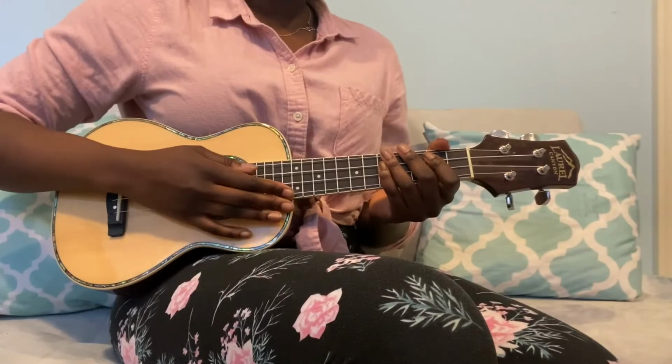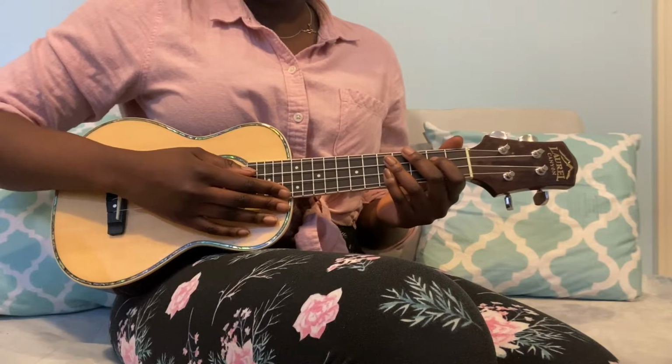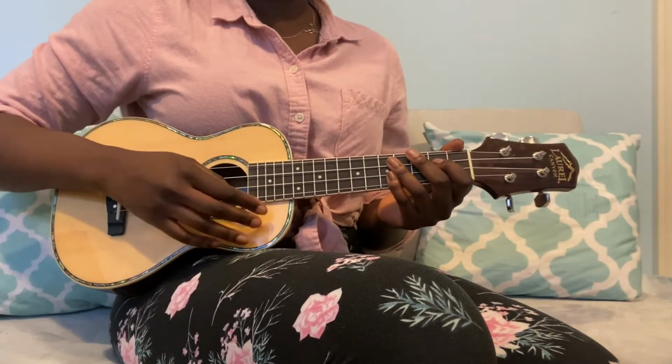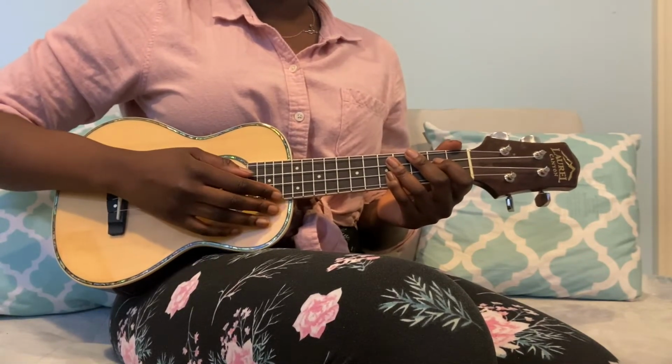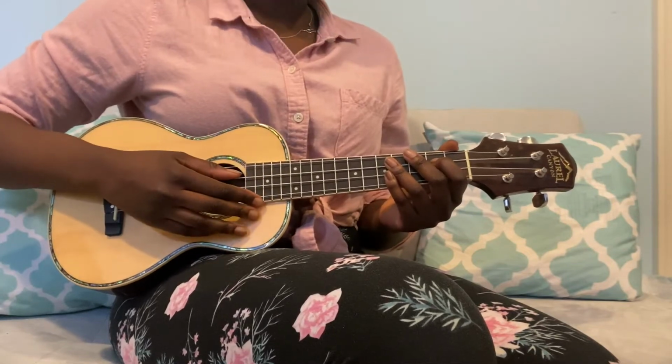The melody for this chorus is the same as the chorus before, but I've once again added some more riffs. You'll hear the difference as we play. Alright, here we go.